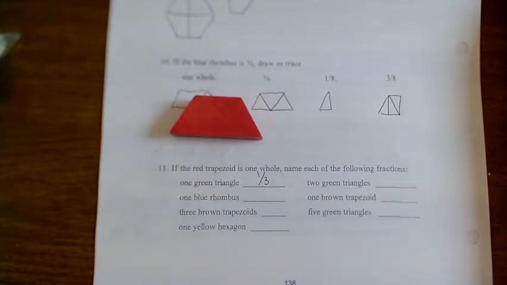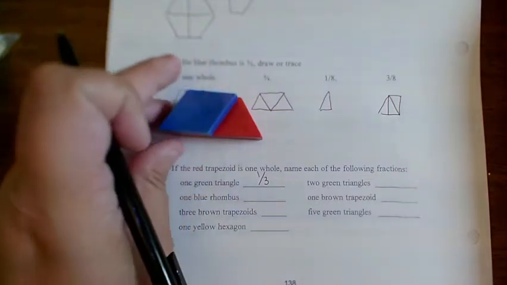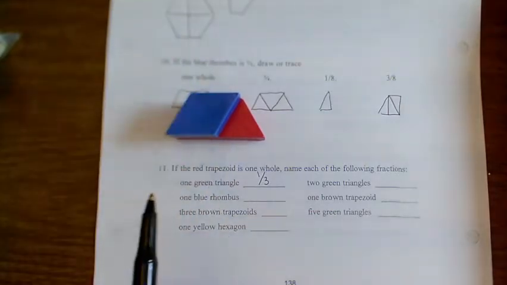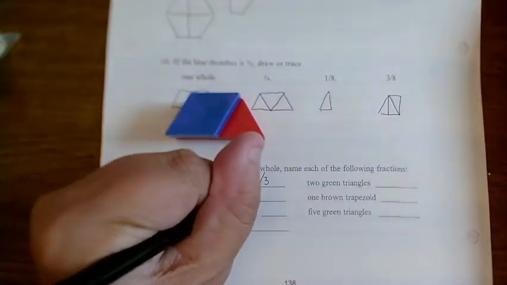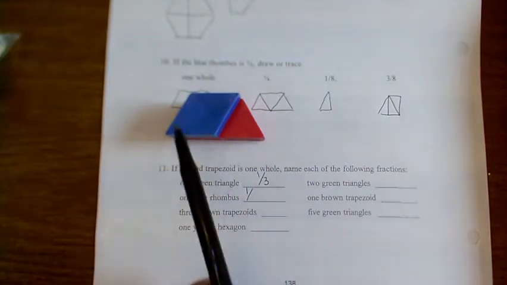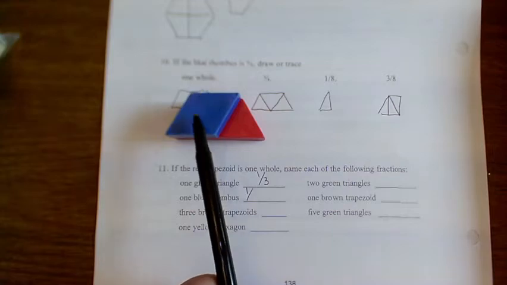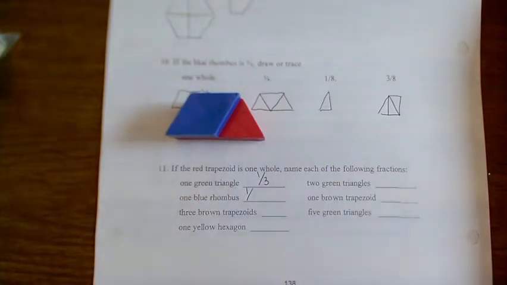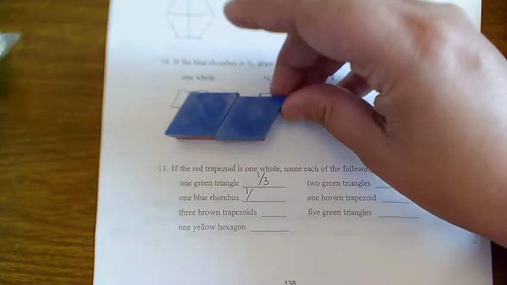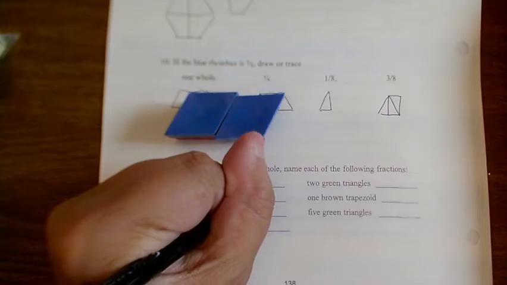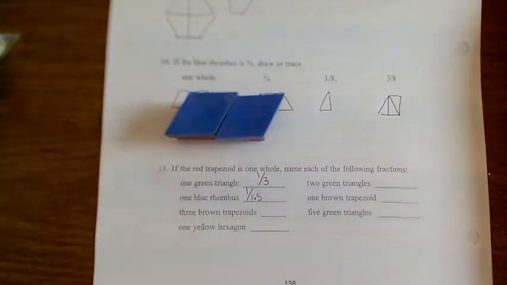The blue rhombus. So let's see. So this is a tricky one also. So the blue rhombus would be there's 1 blue rhombus, and it would take how many to make the trapezoid? So it would be 1 full blue rhombus plus, if we look, this would be half of another rhombus. So technically this fraction would be 1 out of 1.5.